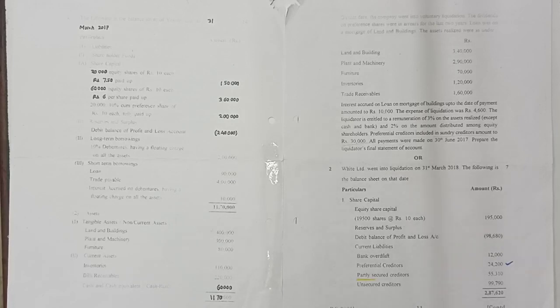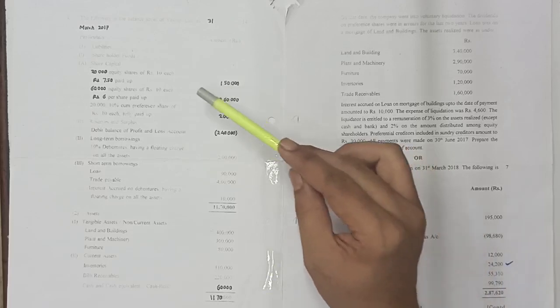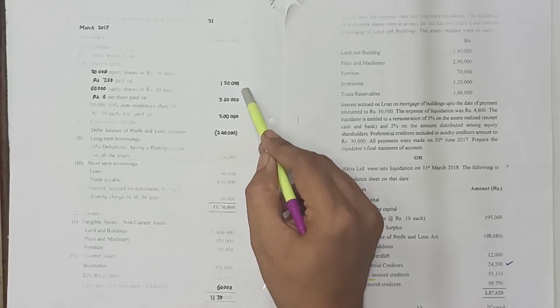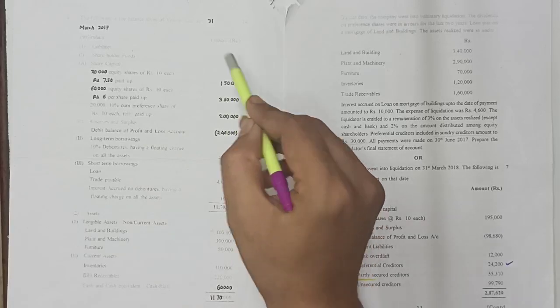So we'll first start with the liability side, what is given in the question, and then we'll start to solve it. On the liability side, you have 20,000 equity shares of 10 each, 7.5 paid up, amount is 1,50,000. You have a clear image of the question in front of you, which I have already sent in Google Classroom. You can see it.